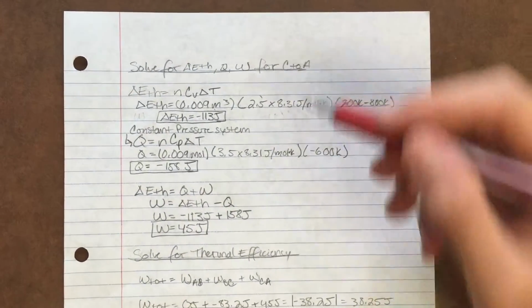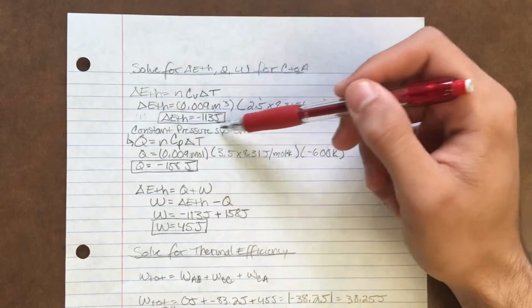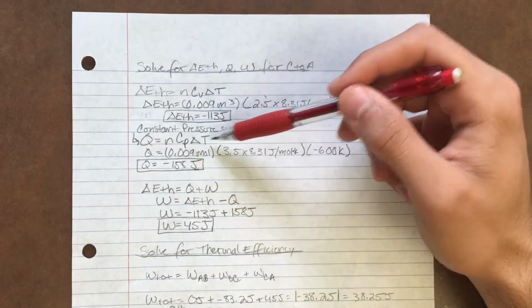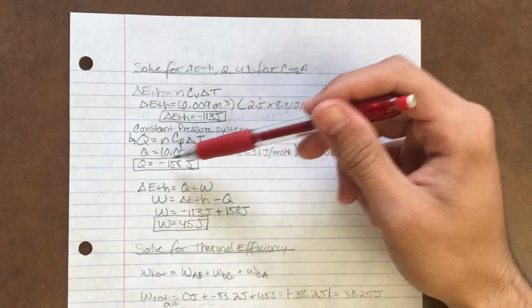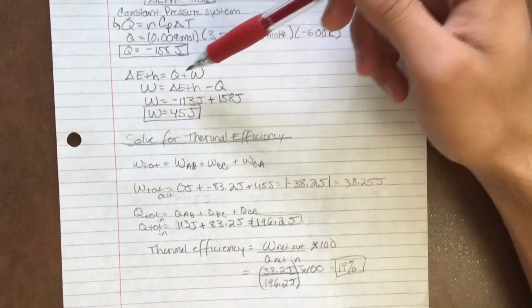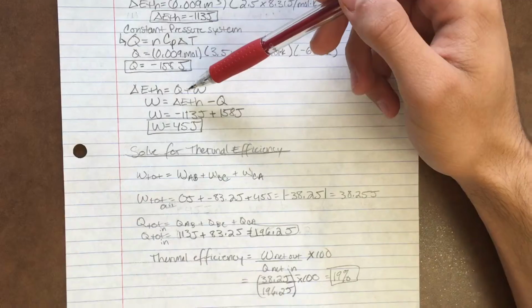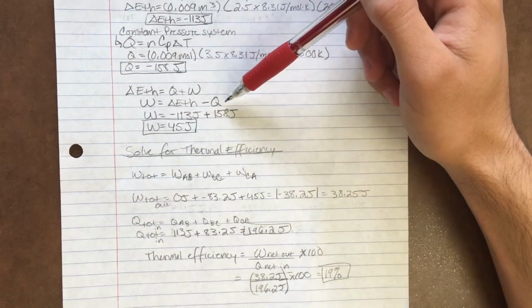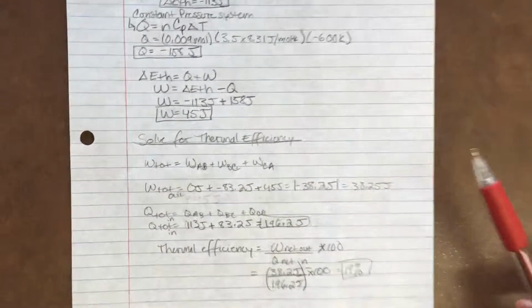Because it is a constant pressure system, we can say that Q is equal to n times CP times the change in temperature. Therefore, plugging in all the appropriate values, we get that Q is equal to negative 158 joules. Then, using the relationship between Q and W and the change in thermal energy, we get that the work is equal to the change in thermal energy minus the heat transfer. Plugging in the values, we get that the work is equal to 45 joules.